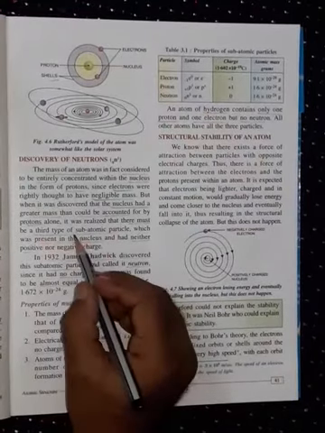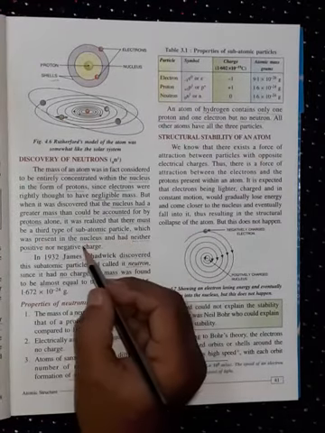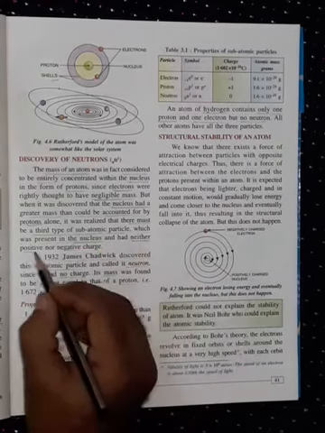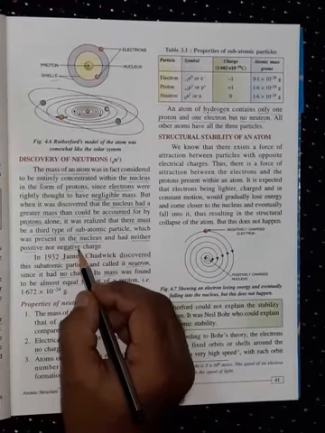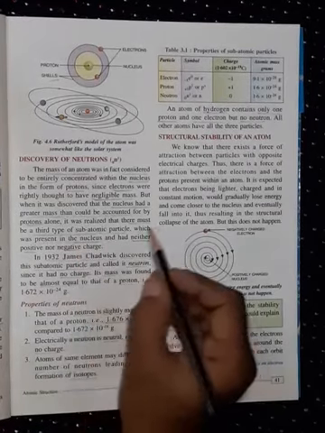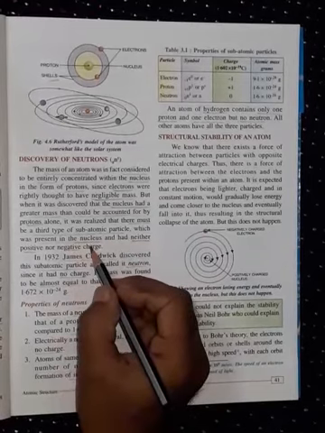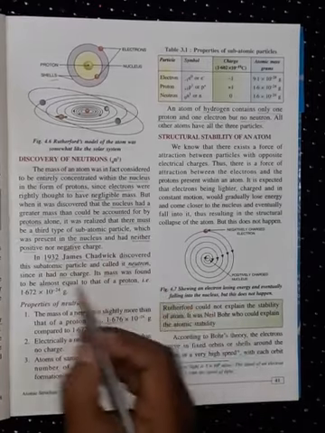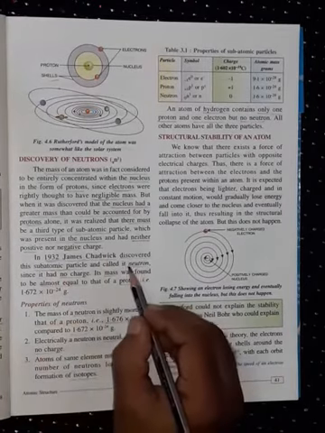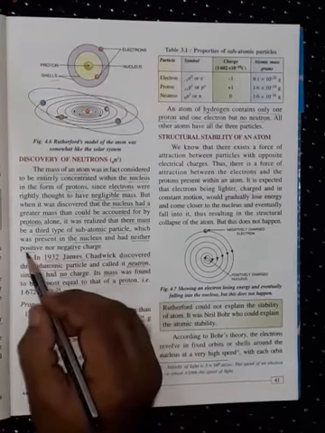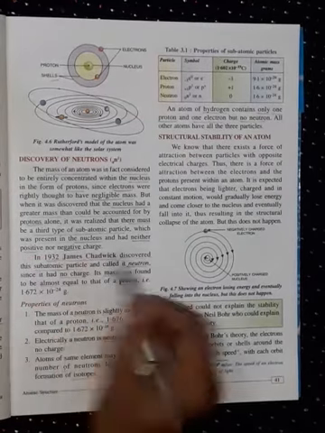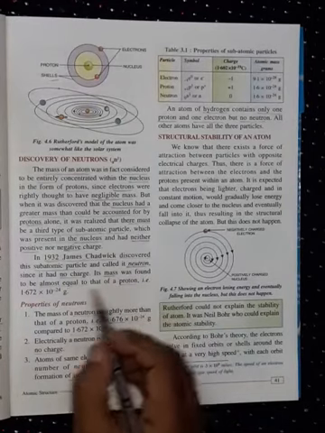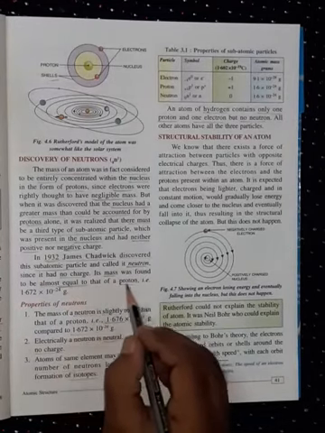This third particle is also present in the nucleus. It was found that it has neither positive charge nor negative charge. That means it is neutral. That's why it is named neutron. In 1932, James Chadwick discovered this subatomic particle and called it neutron because it has neither positive nor negative charge. Regarding mass, its mass was found to be almost equal to that of the proton.